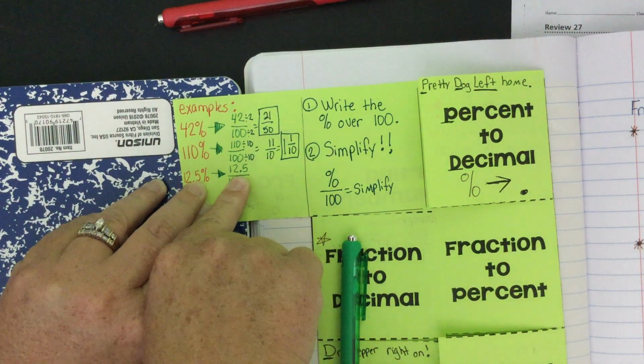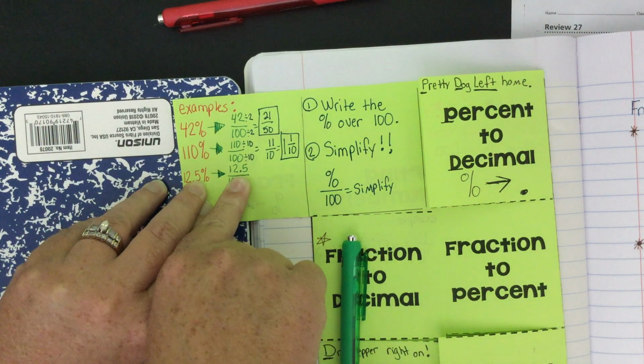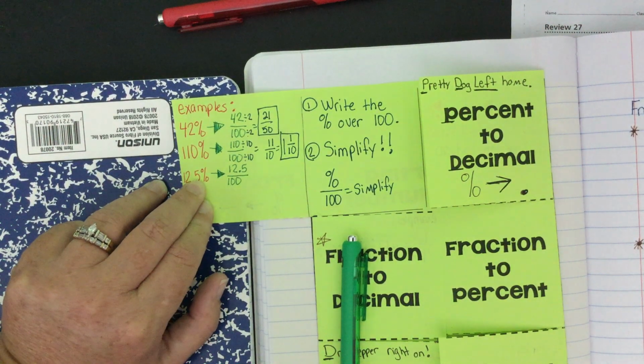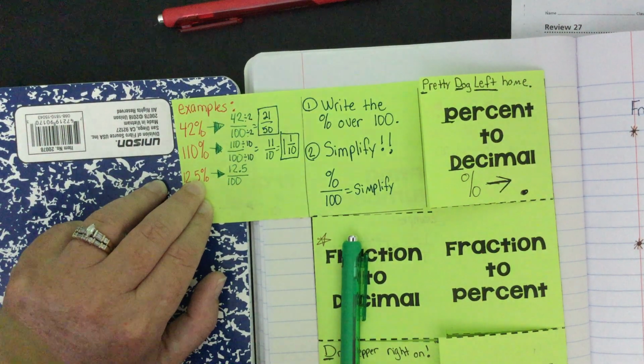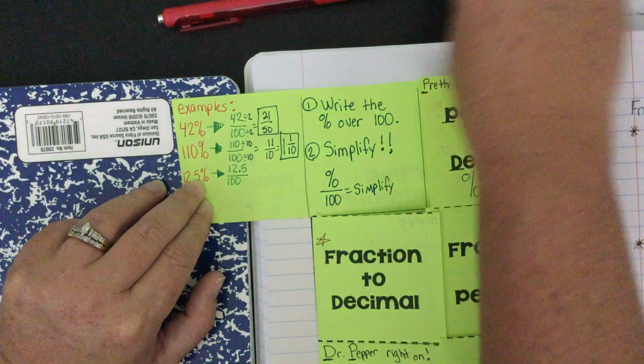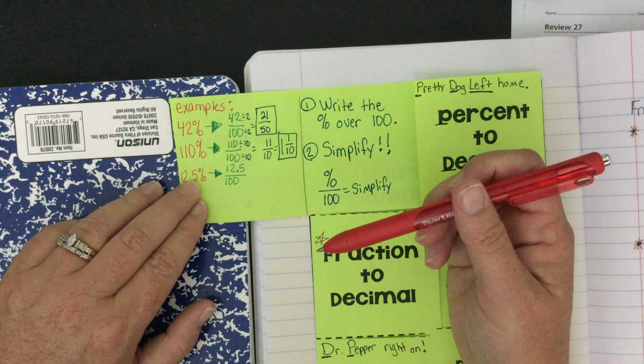Yes, sir. I could multiply it by 2. I could make it go up and then go down. Absolutely, that would give you... I'm looking at something even simpler. So, I know whatever I do to the top of a fraction, I've got to do to the bottom of a fraction.